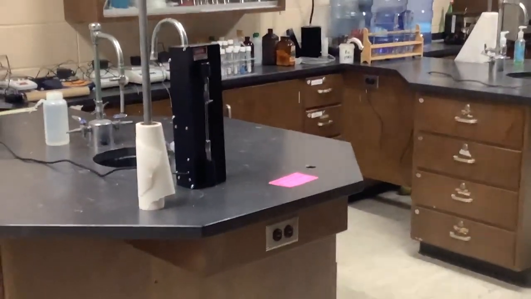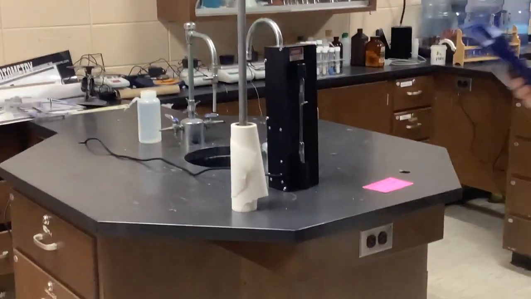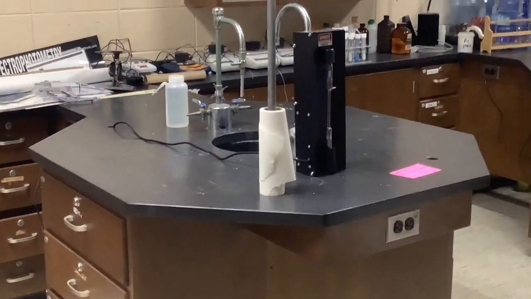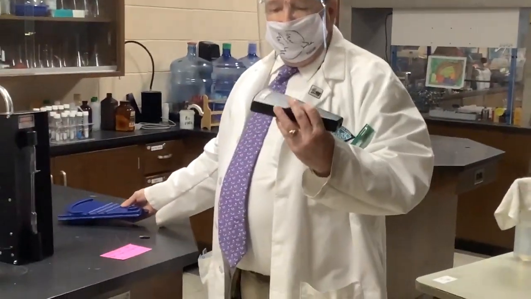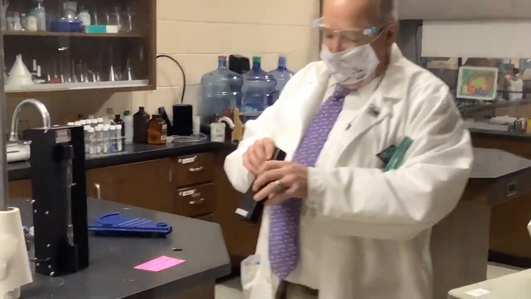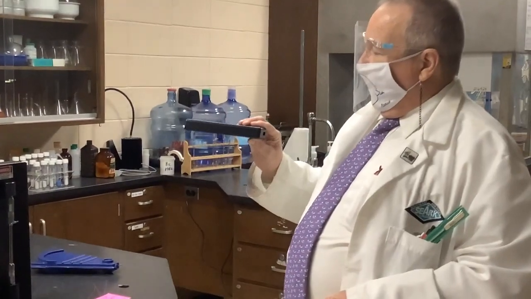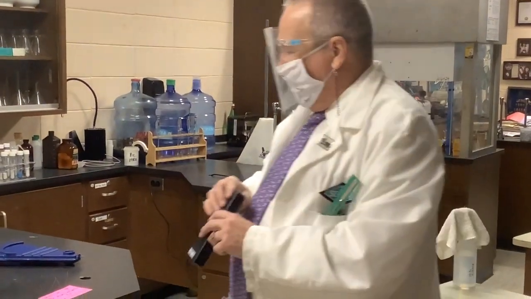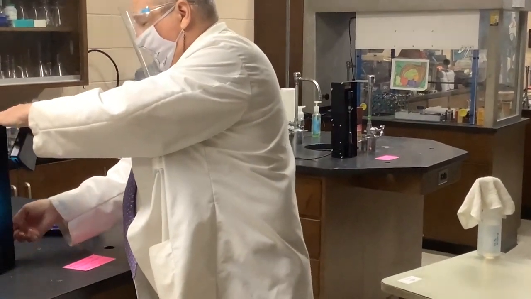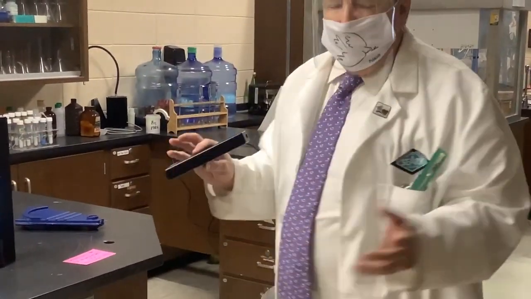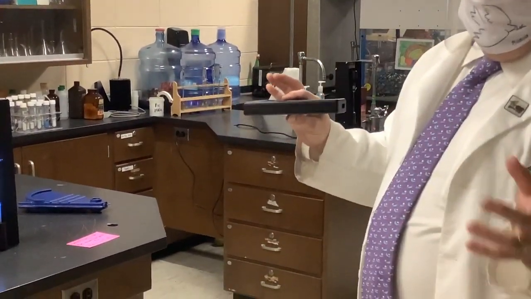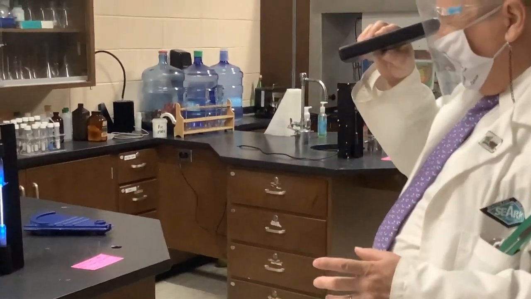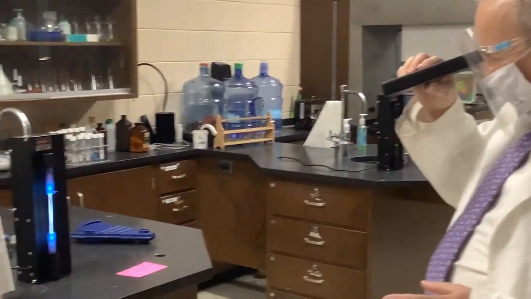a spectroscope. I have several here. This one is more for astronomers for looking at stars and analyzing them. We use these inexpensive spectroscopes that do a really good job of separating out the line spectrum. Unfortunately, I experimented with putting the camera up to this and didn't have very good luck.